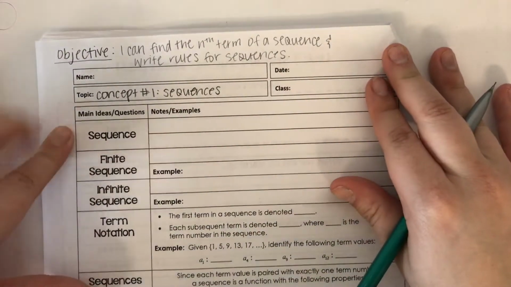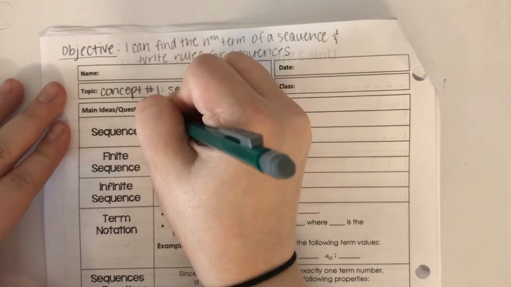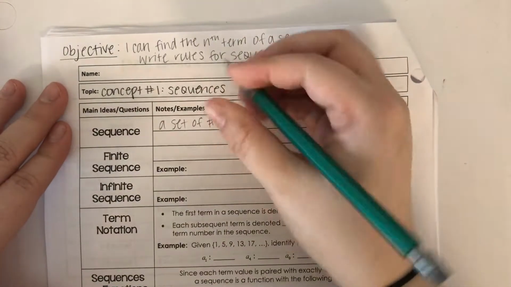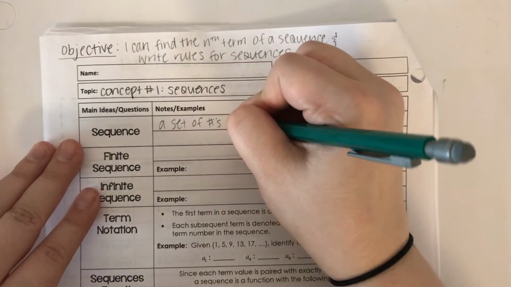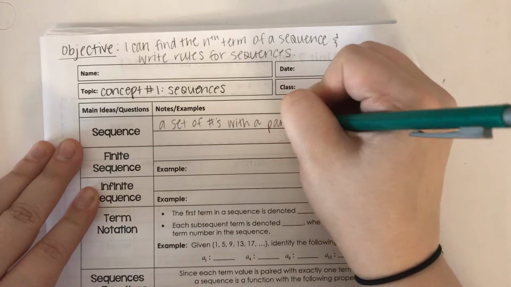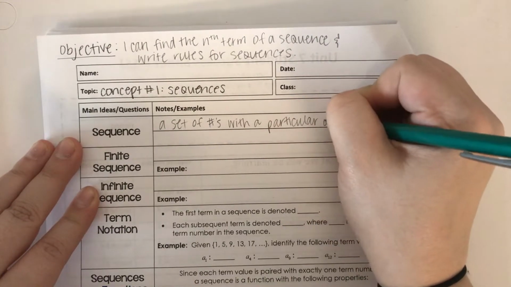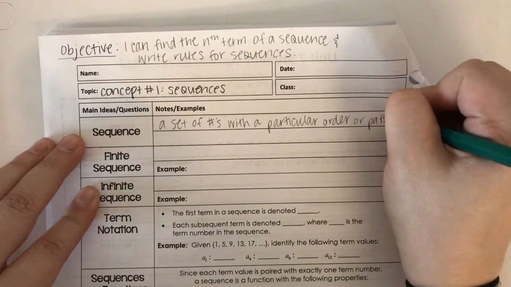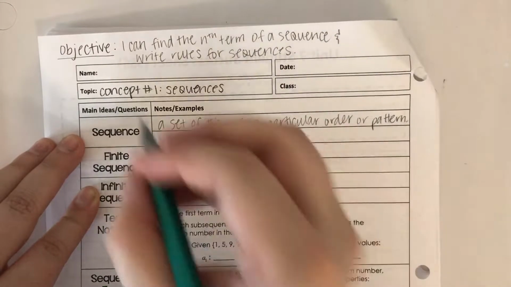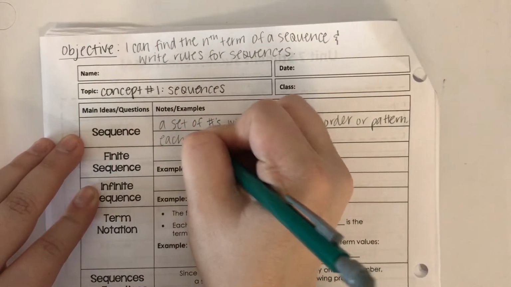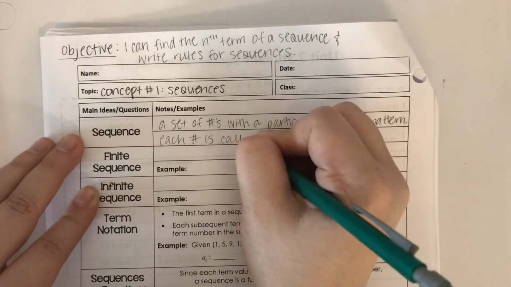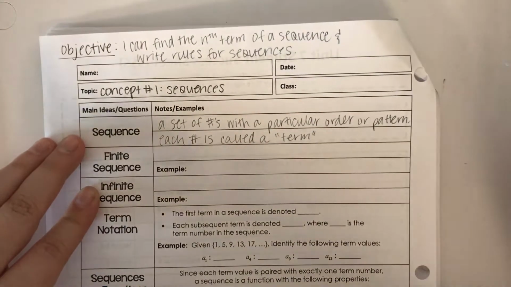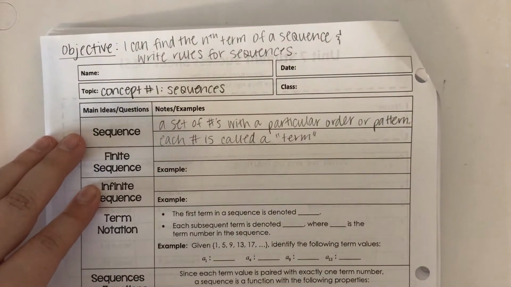Okay, so first of all, what is a sequence? Well, a sequence is a set of numbers with a particular order or pattern. Each number is called a term. So when I talk about terms of a sequence, I mean the numbers in the sequence. Okay.